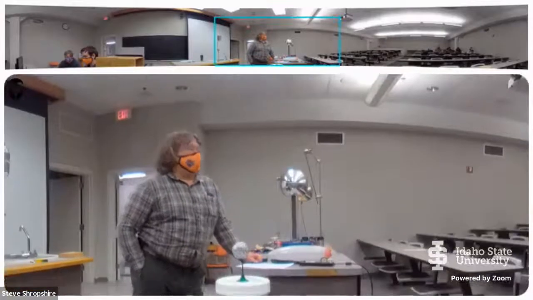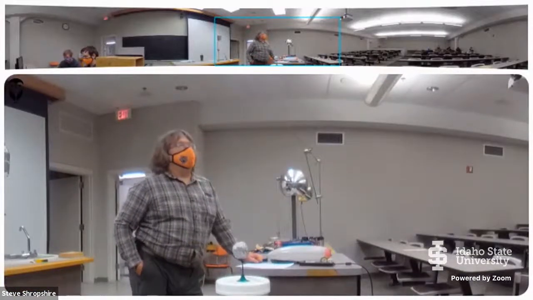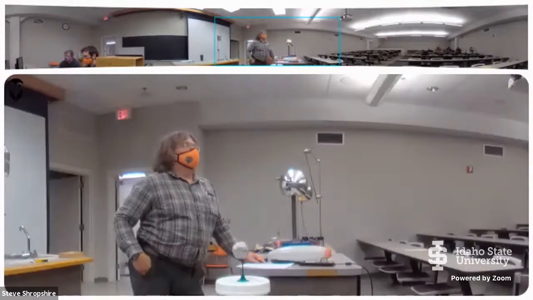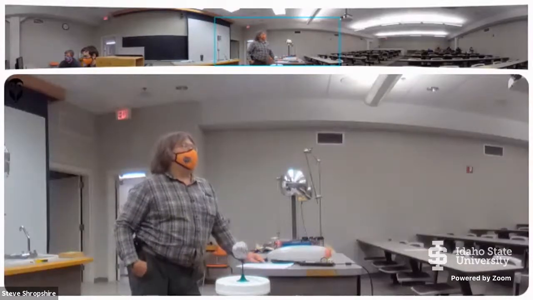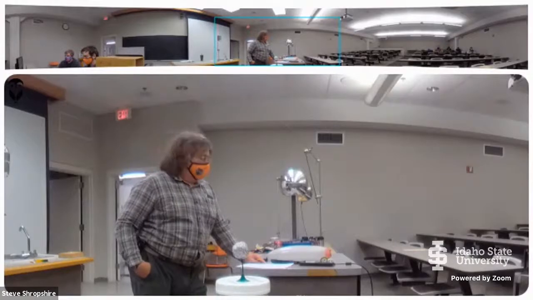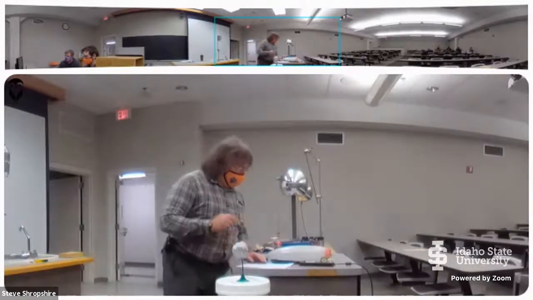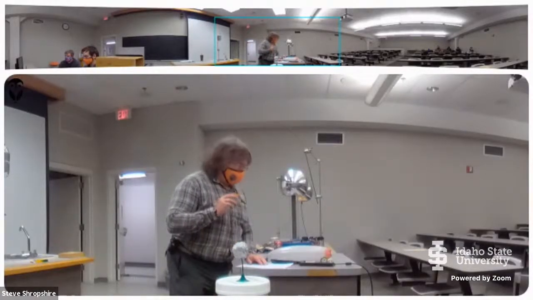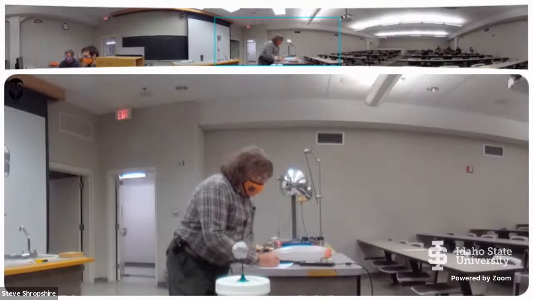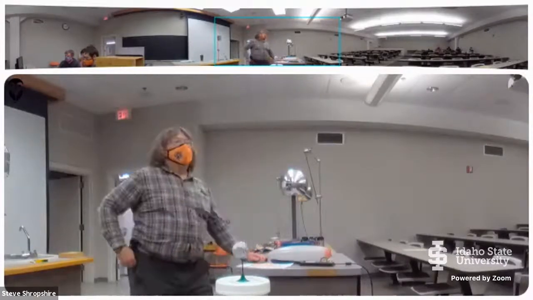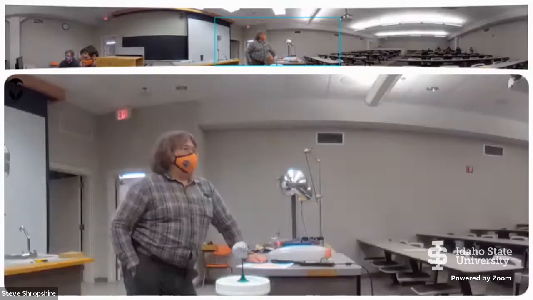So what particles in the atom carry charge? Protons and electrons. We also have neutrons that don't carry charge. And when you rub two things together, what you're transferring are the electrons.